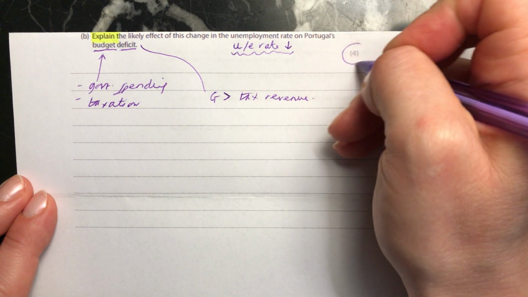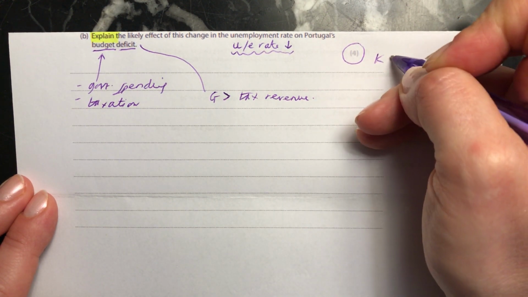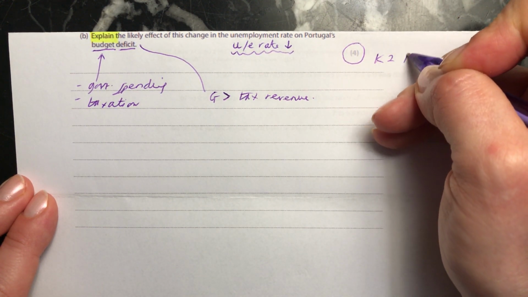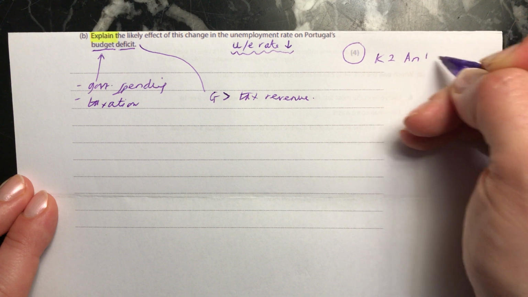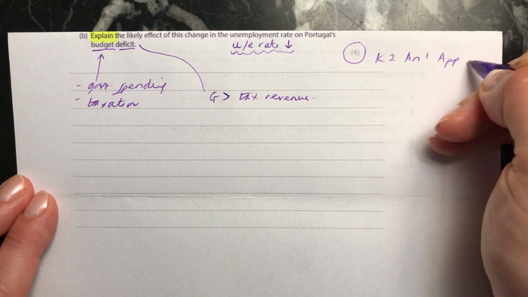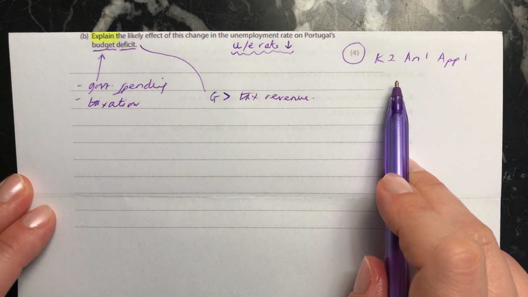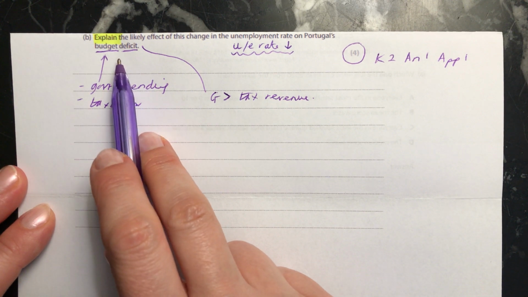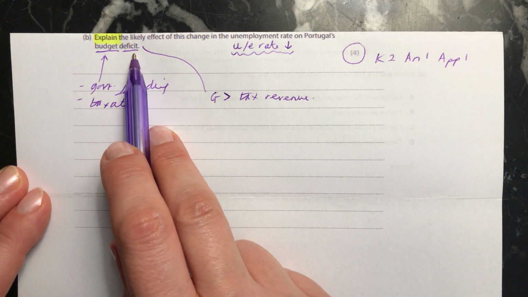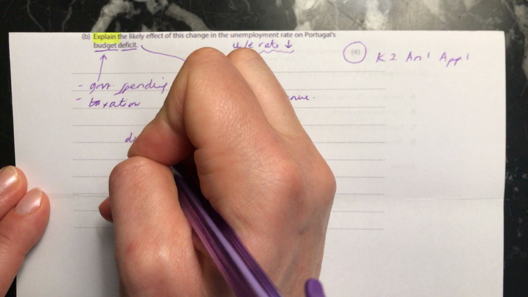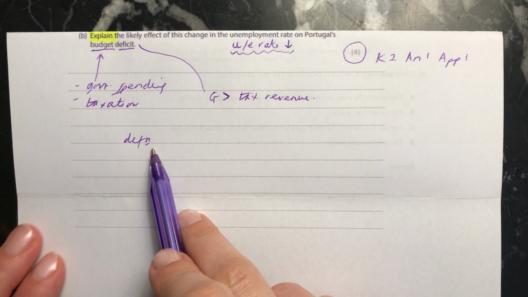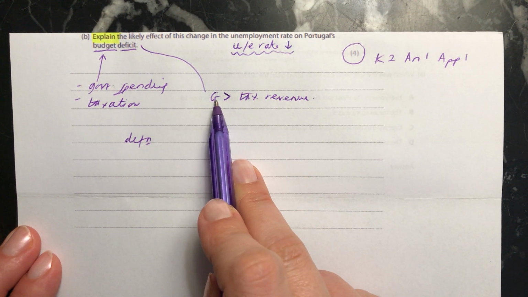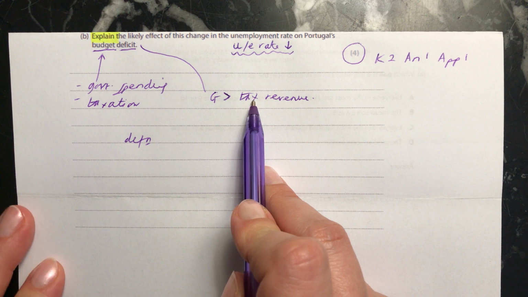To get your 4 marks, the way it's structured, you're getting 2 marks for knowledge, 1 mark for analysis, and 1 mark for application. You need to start off by saying what a budget deficit is. So giving a definition and saying that when the economy has a budget deficit, that means that their government spending is greater than their tax revenue.